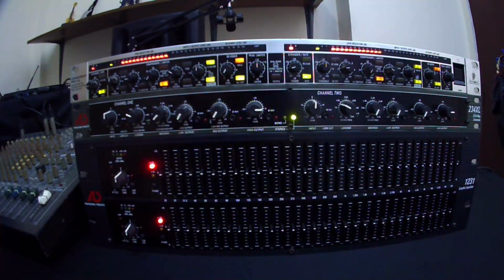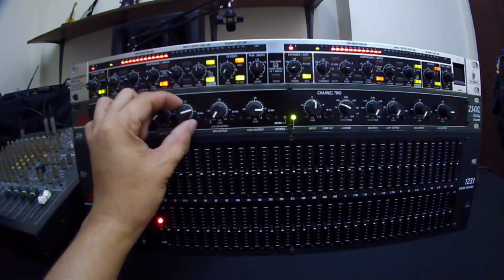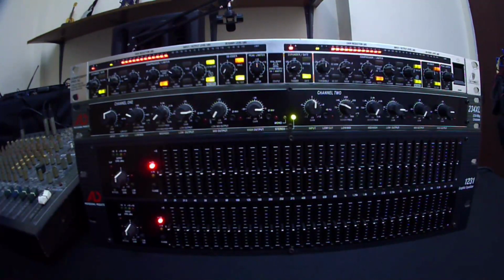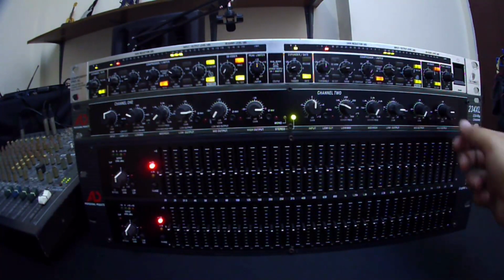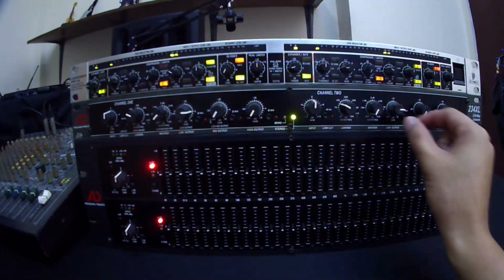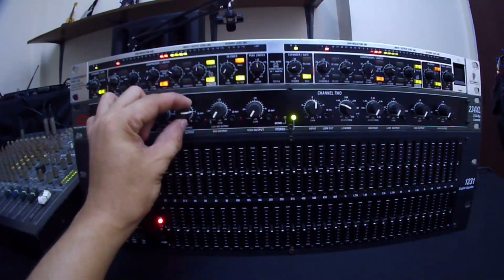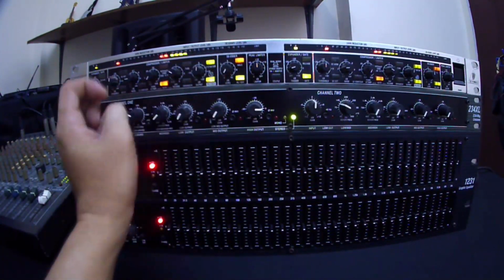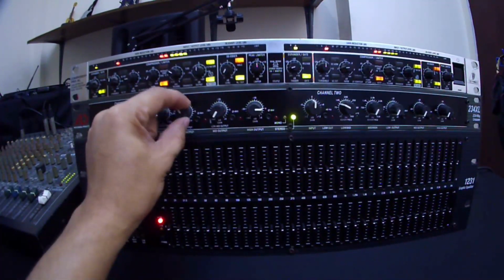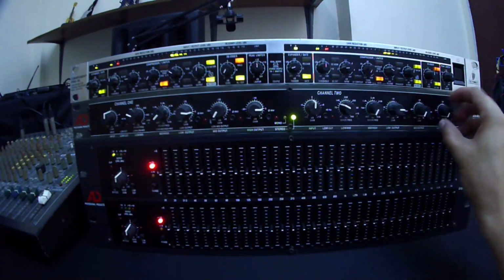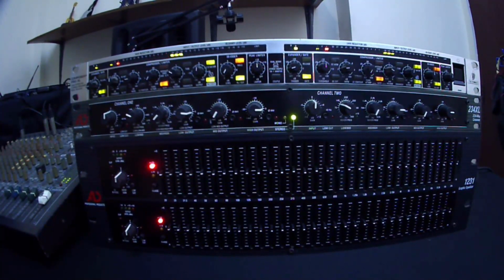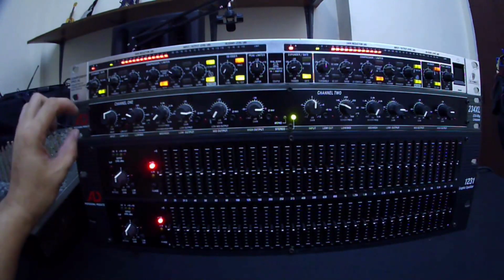Now let's just try to play music. My subwoofer is not giving signal because it's on the minimum. Now we're done setting up this compressor and crossover unit.